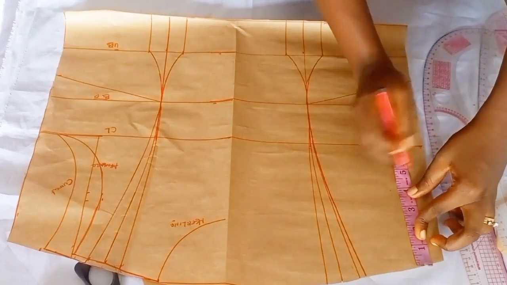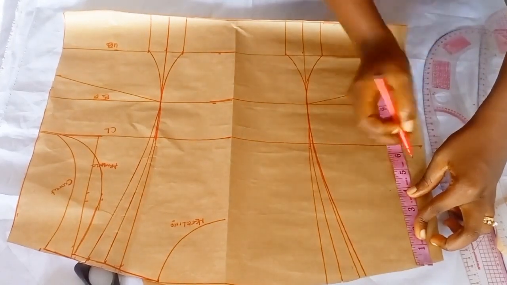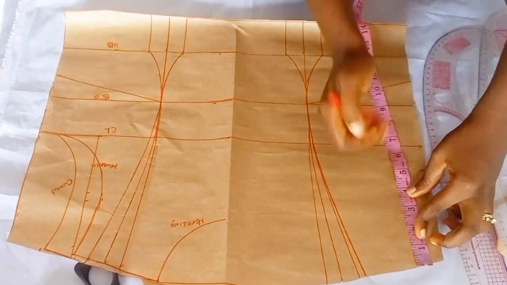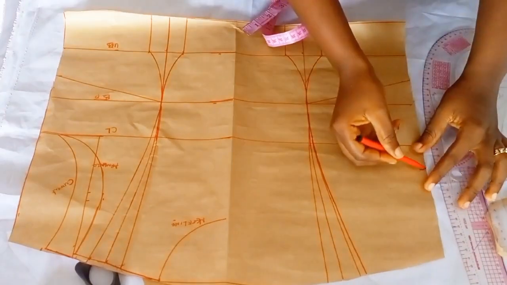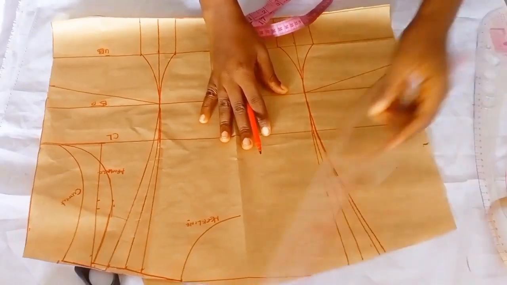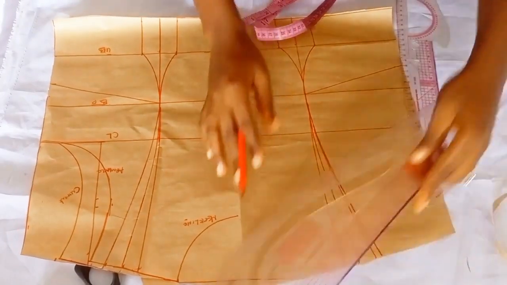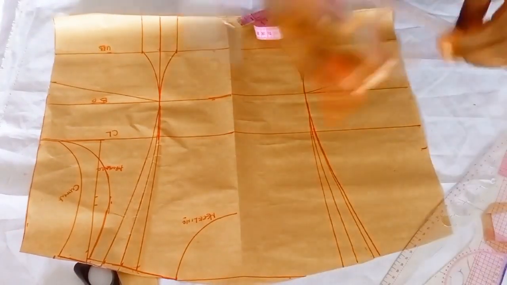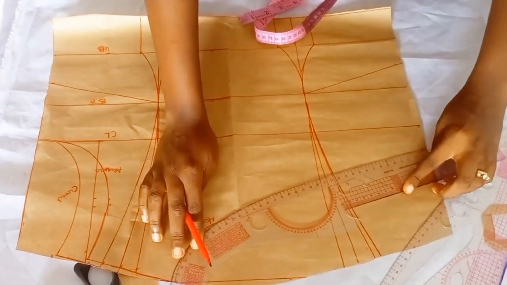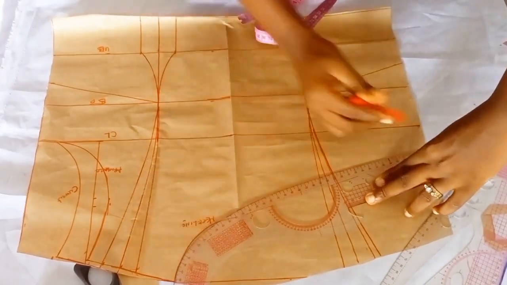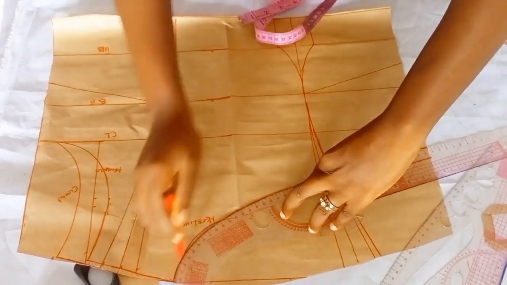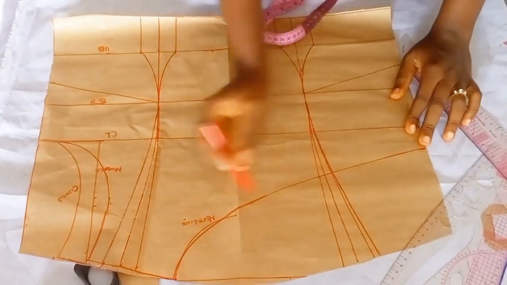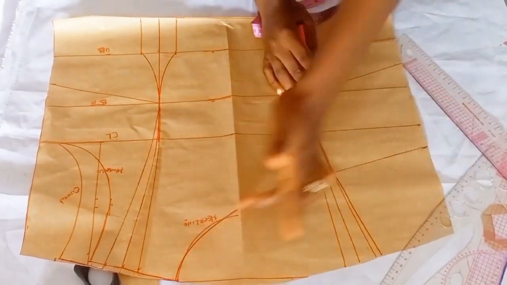Depending on how off the person wants it to be, you could use 5, you could use 6, you could use 4.5. But for me, 5 is okay. This is the 5 that I used. So I'm just going to connect that 5 now to the neck, as you're seeing me do in the video. Mind you, you can make it wider, depending on the client's choice.